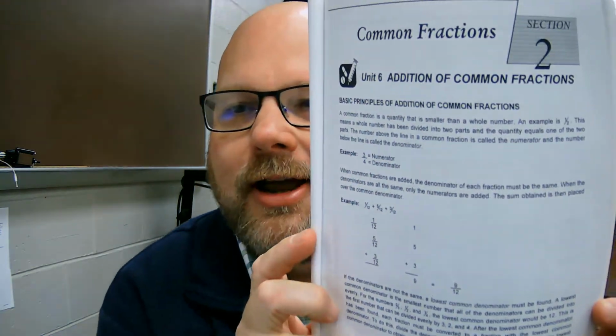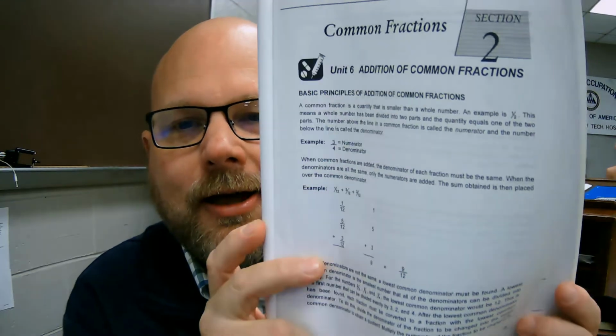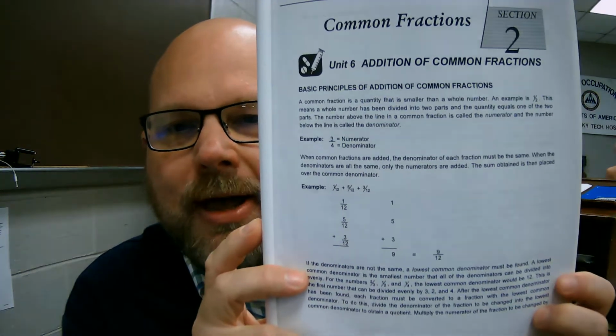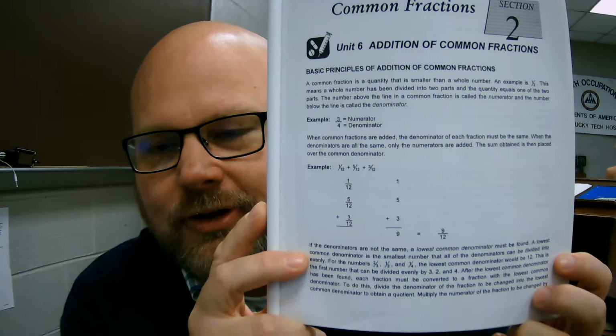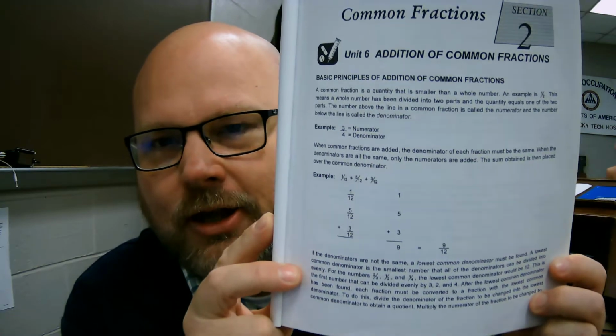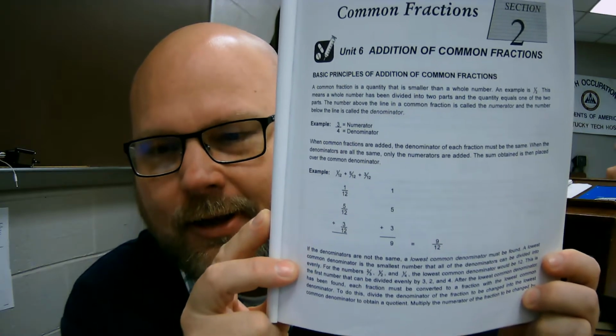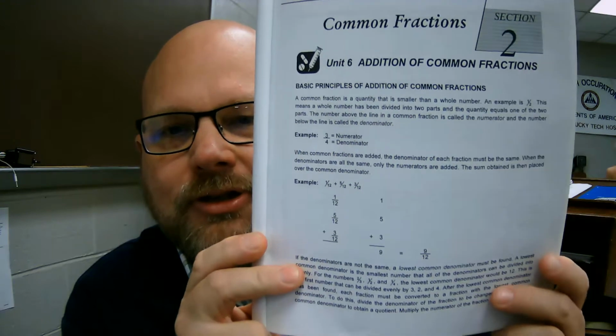So as we look at fractions, common fractions, we're going to go through this together. Now realize that I'm trying to read this a little bit backward, and we're going to look at basic principles, addition of whole numbers. So this is the page you need to be on in your book, okay? Now, as we look at this, we're going to go through this together.